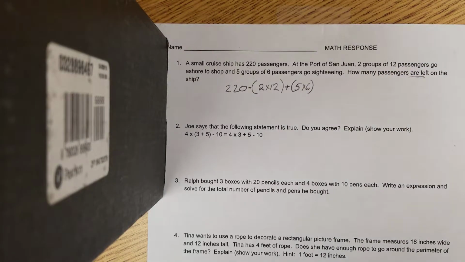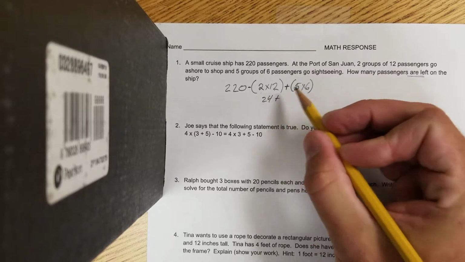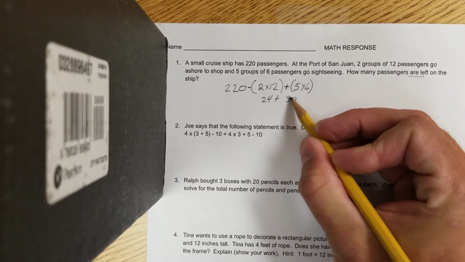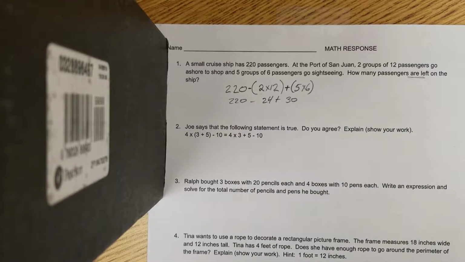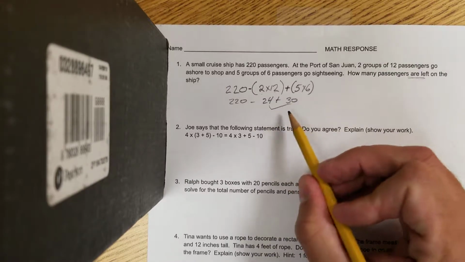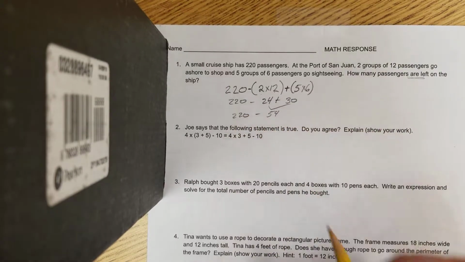So here's my problem. PEMDAS says to do the parentheses first. 2 times 12 is 24. Plus 6 times 5 is 30, minus 220. You can do it in any order. Personally, I like to add the 2 first. So 30 plus 24 is 54, minus 220.